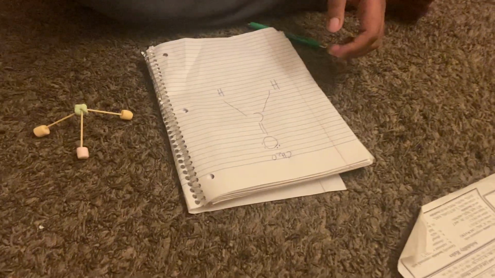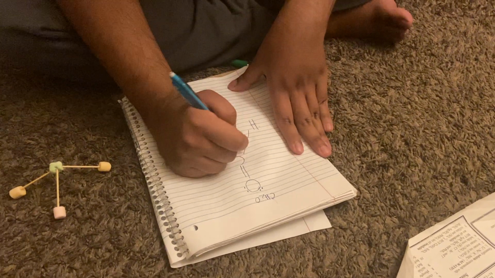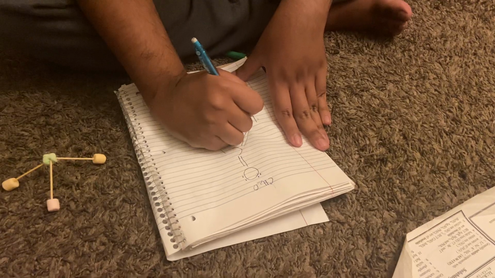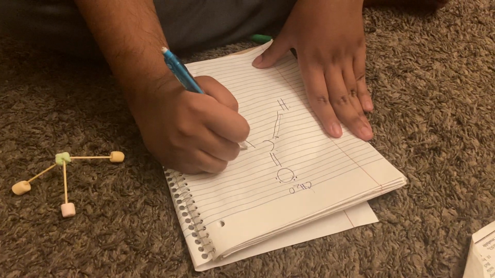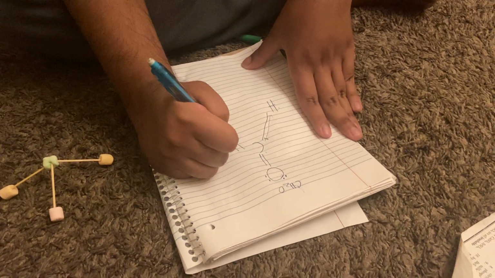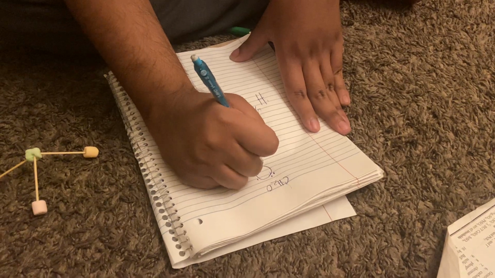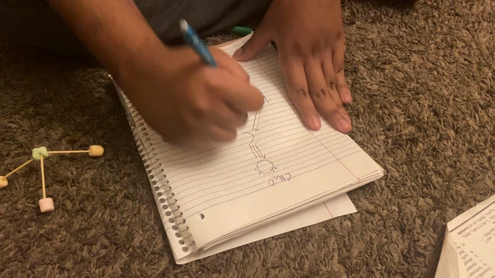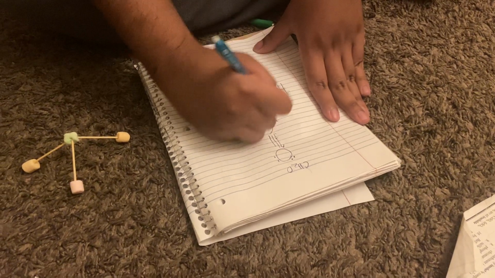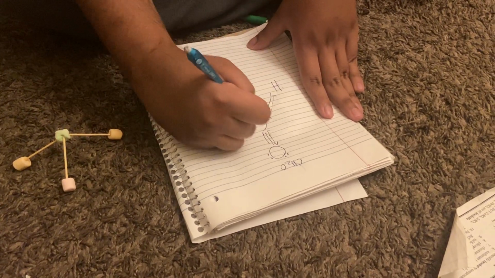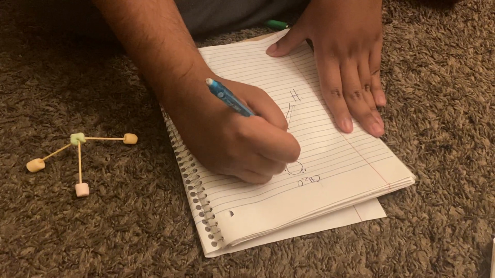Now we'll be determining the polarity. The CO bond is polar covalent, and the CH bonds are also polar covalent.